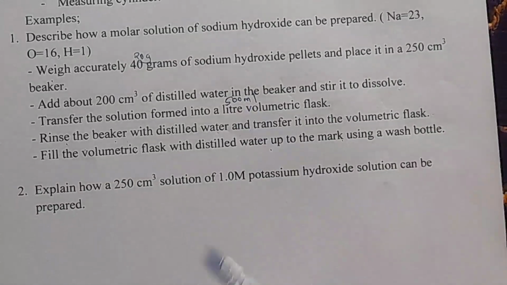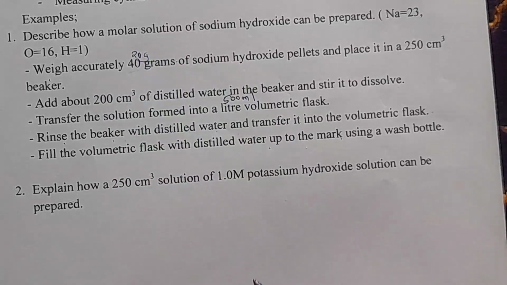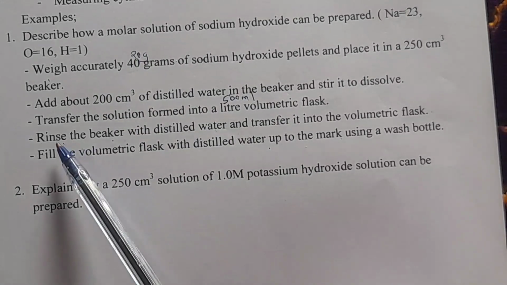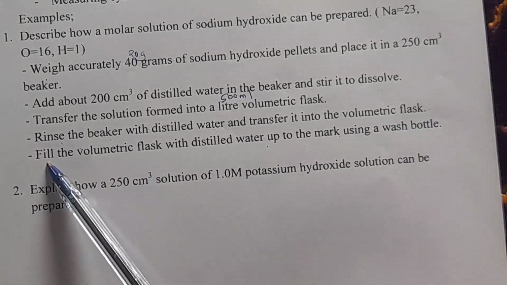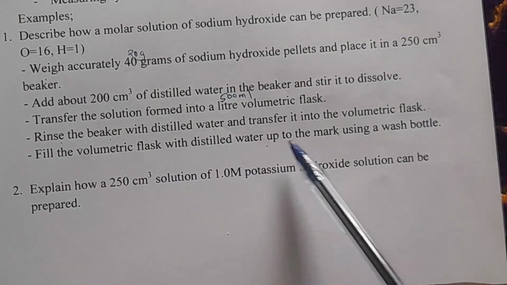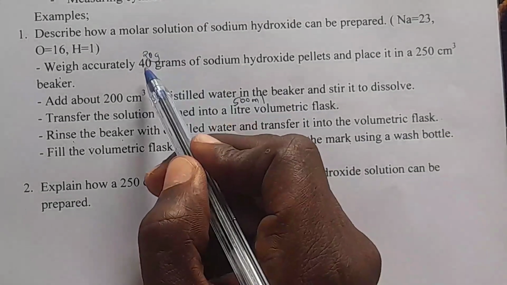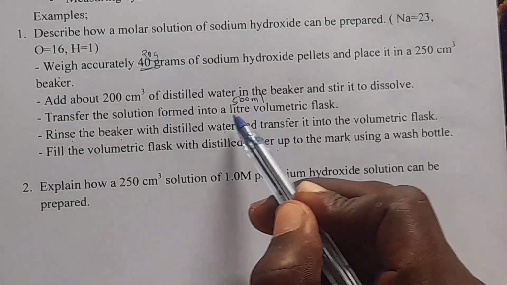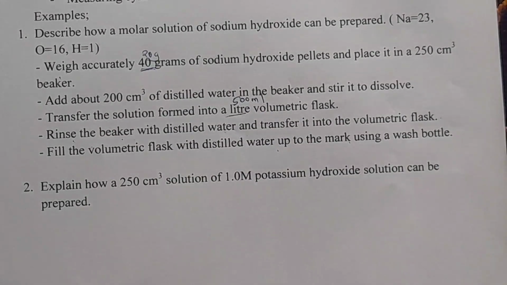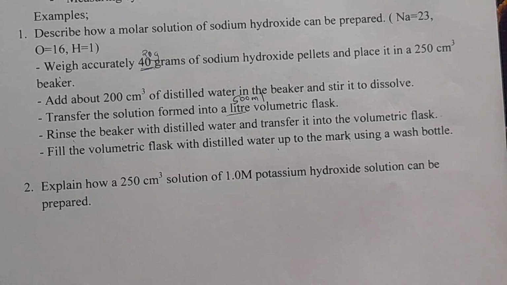If you want to change the mass to 20 grams of sodium hydroxide instead of 40, you rinse the beaker with distilled water and transfer it into the volumetric flask. Then you fill the volumetric flask with distilled water up to the mark using a wash bottle. So only the change will be on that side: 40 grams, you make it 20, and also the volume, or the measurement of that volumetric flask, is supposed to be 500 ml instead of a 1 liter volumetric flask.